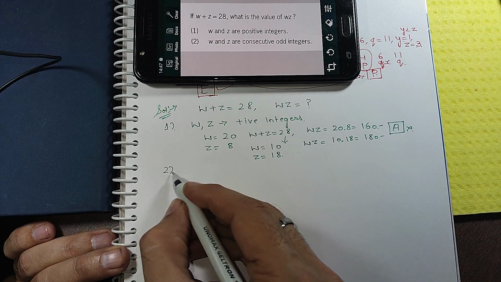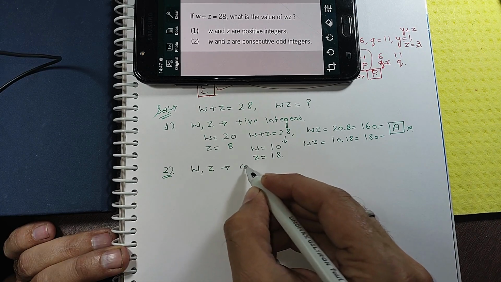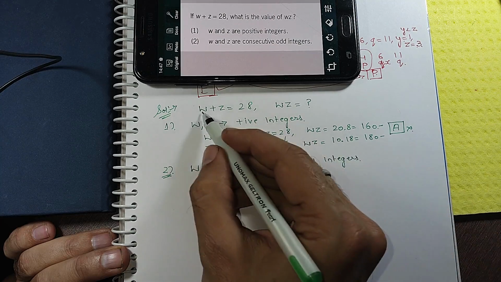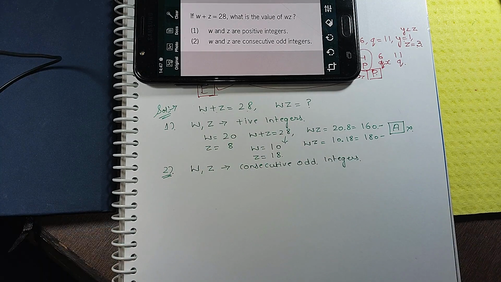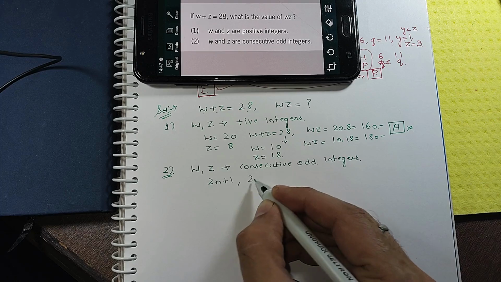Now moving to statement 2. Statement 2 says that W and Z are consecutive odd integers. So these are basically odd integers, and odd plus odd is equal to even. Now let us suppose these consecutive odd numbers to be 2n plus 1 and 2n plus 3.